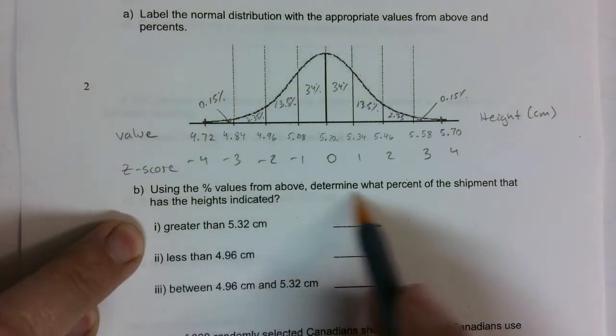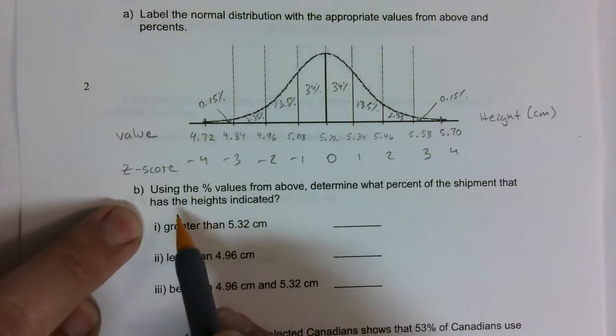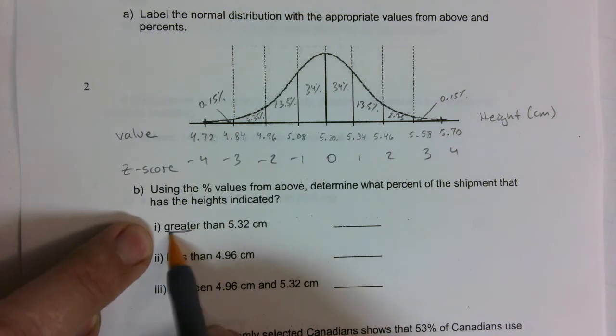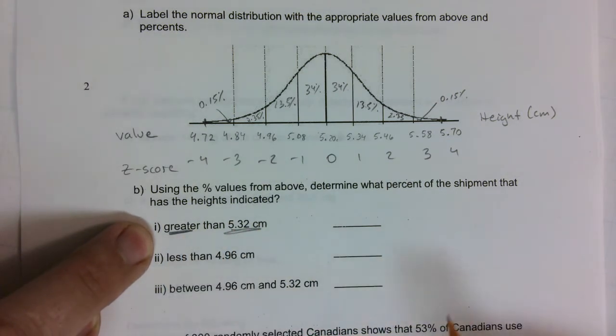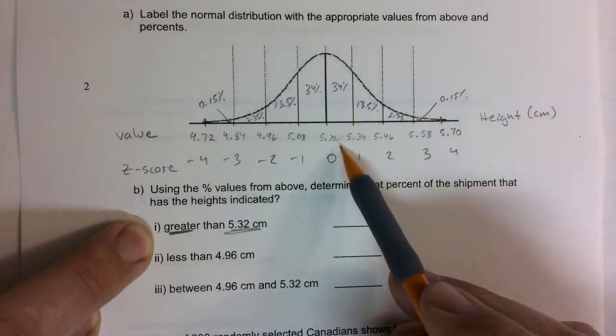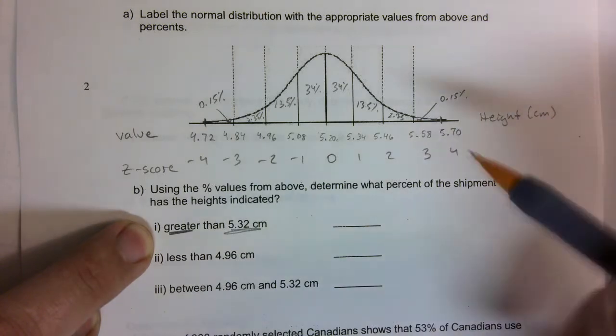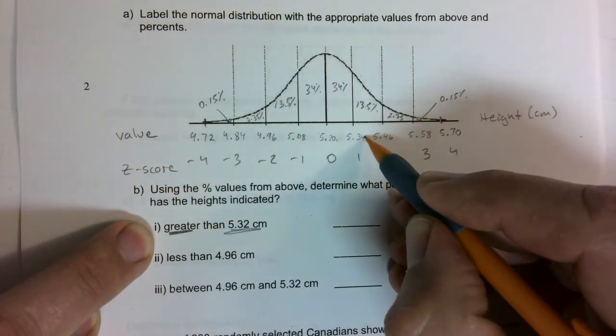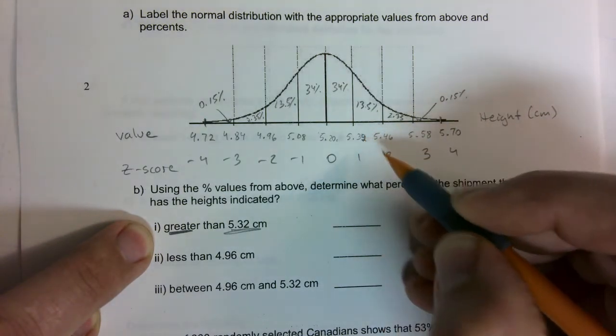Using the percentages above, determine the percent of shipments that have the heights indicated. Greater than 5.32, so anything above it. Oh, I made a mistake right off the bat, didn't I? This is 5.32. Nobody stopped me.